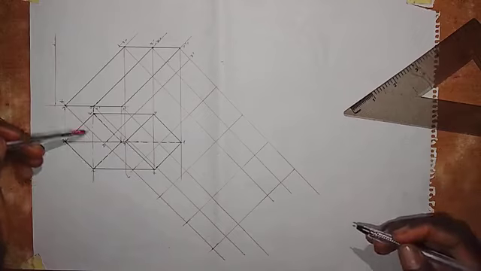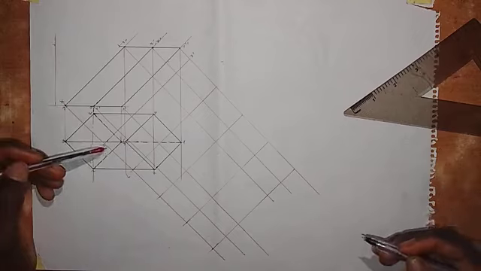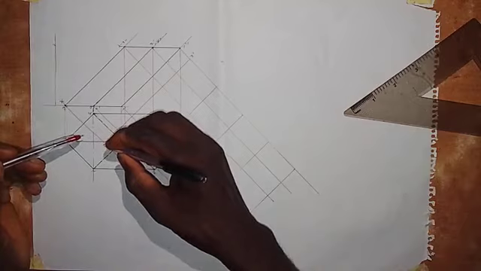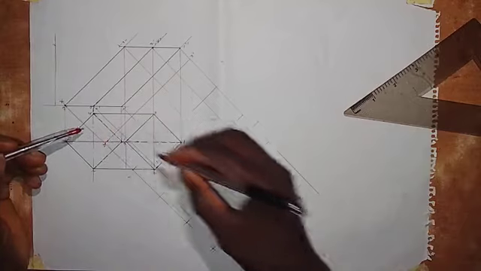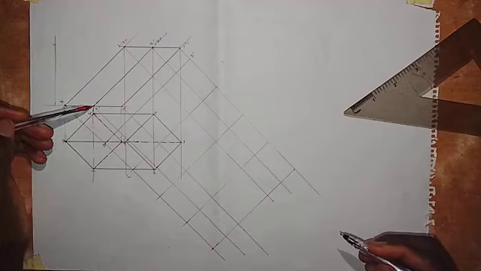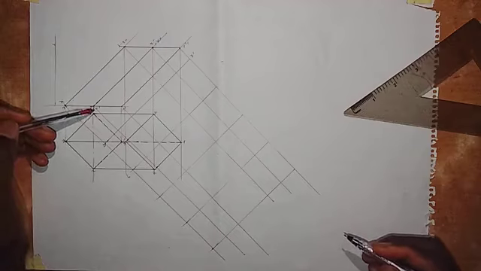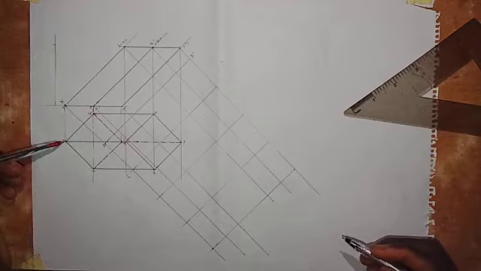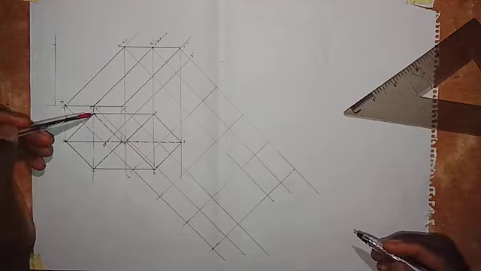But as I said, this line is for 3. That's why we put 3 at this point. If you look at this, after that 3, we move to 4. If you look at it, this is 3. Then from there we move to 4.